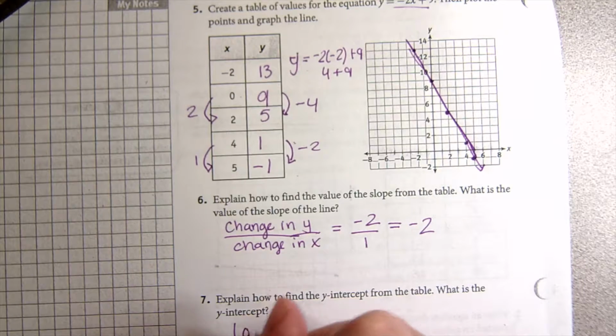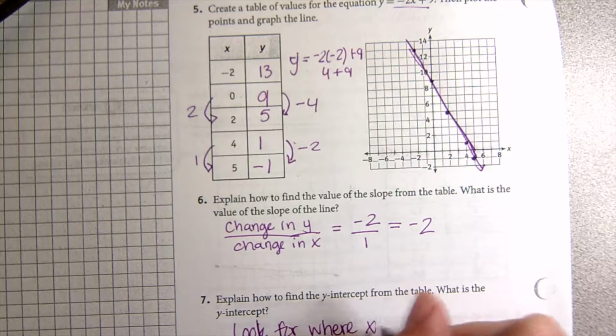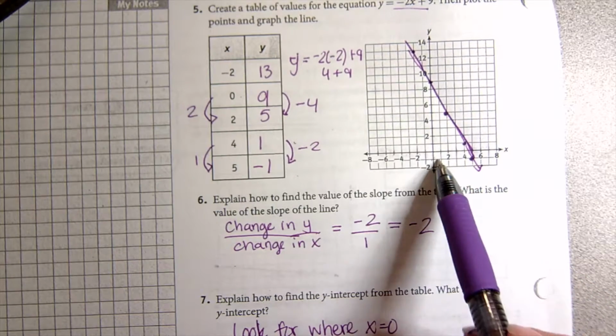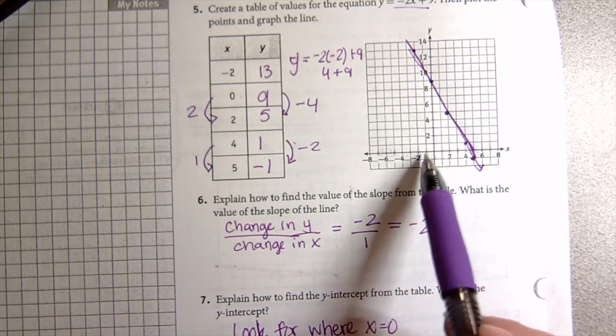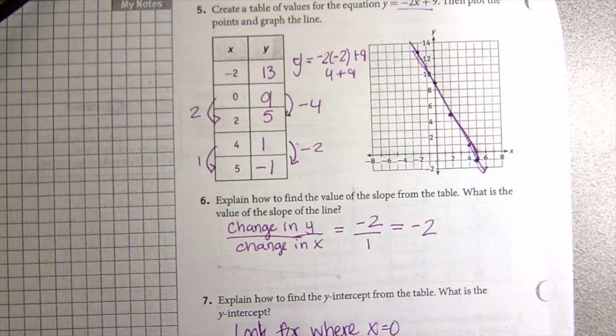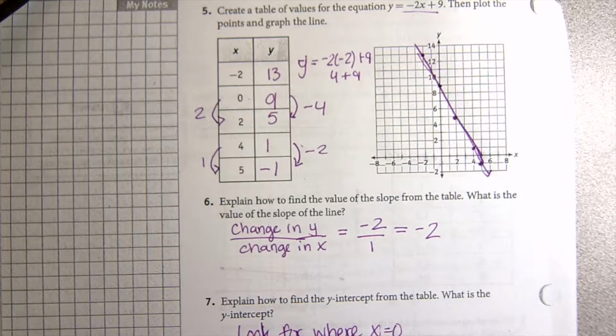So we will look for where x is 0. So y would be 9. So the y-intercept is 9. Does that match what we said up here? Yeah, we said b equals 9. That's the y-intercept.